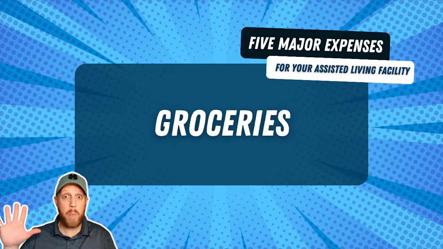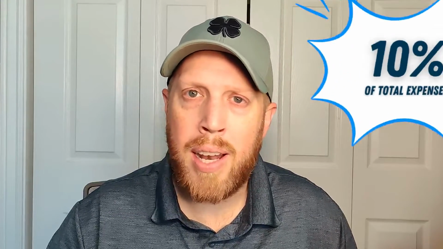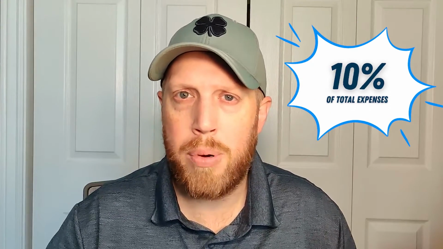Expense number 4 is groceries. So you've got to feed your residents. You've got to make sure you're there. In our 16-bed facilities, our grocery budget is probably about 9-10%. So a little bit less than 10% is typically what we're seeing from a grocery perspective. But it's huge. It's a big expense to pay for and feed your people, to buy all the food and make sure your pantry's stocked and make sure you're complying with the rules.